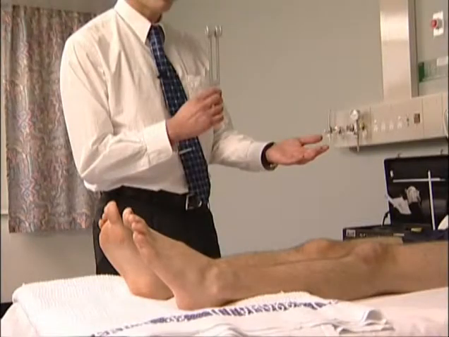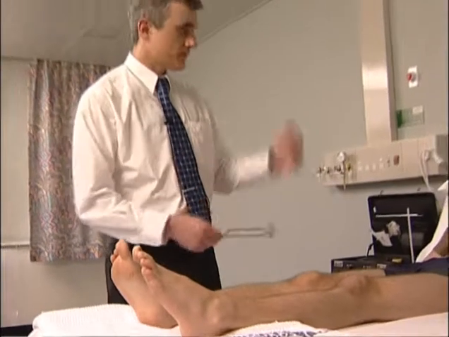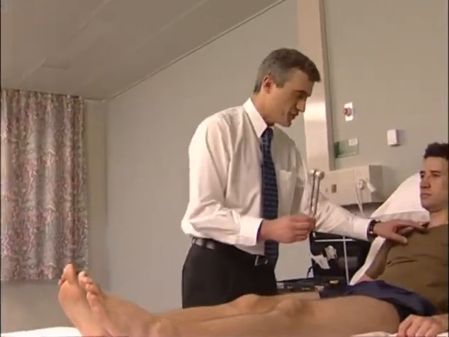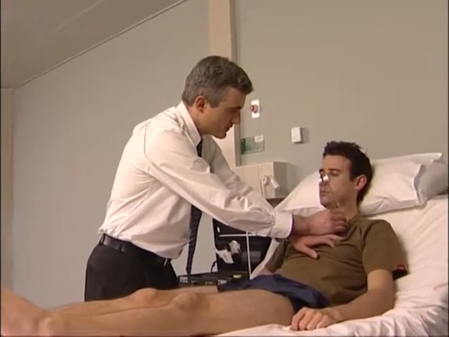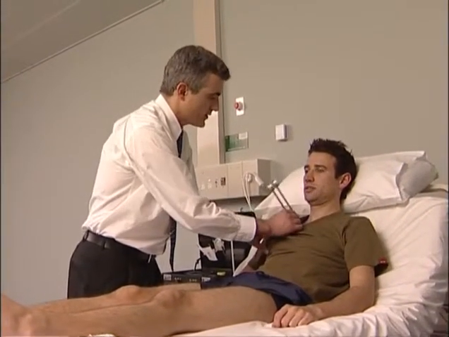Then test vibration sense over the ankles and, if necessary, on the knees and the anterior superior iliac spines. What I want to do, I've got a tuning fork, of course. Do you feel that? Yes, vibrating. And what is it? Okay. And on this side? It's vibrating.